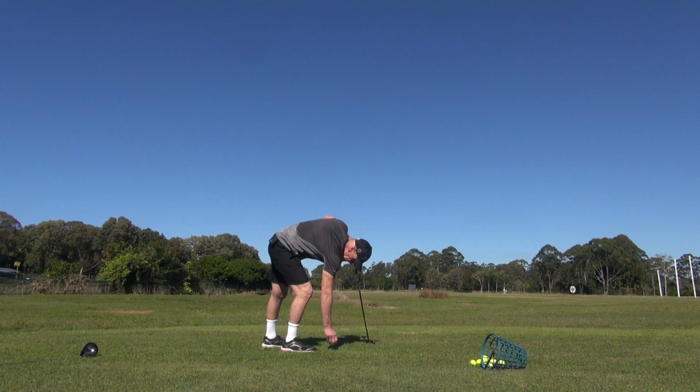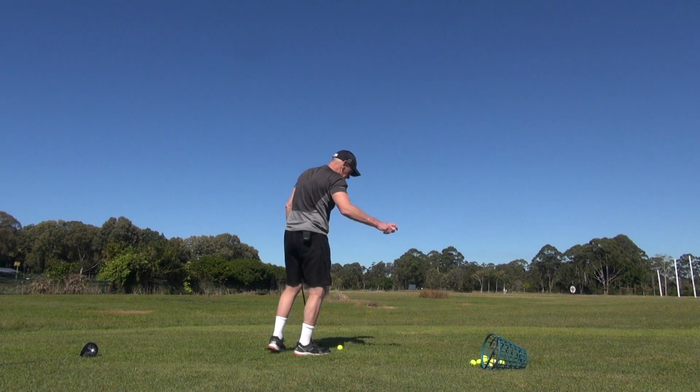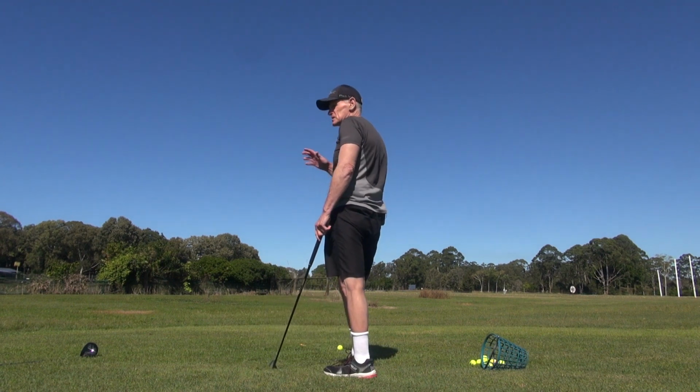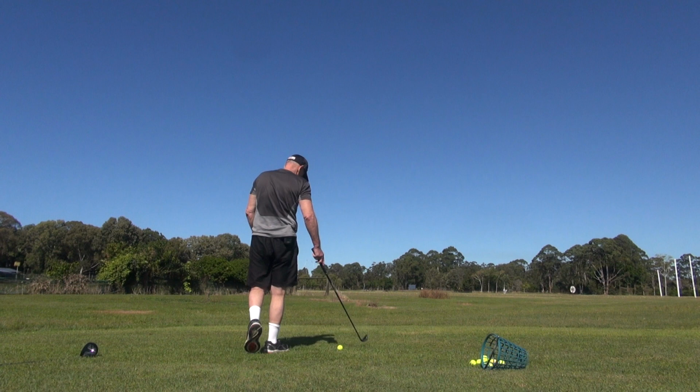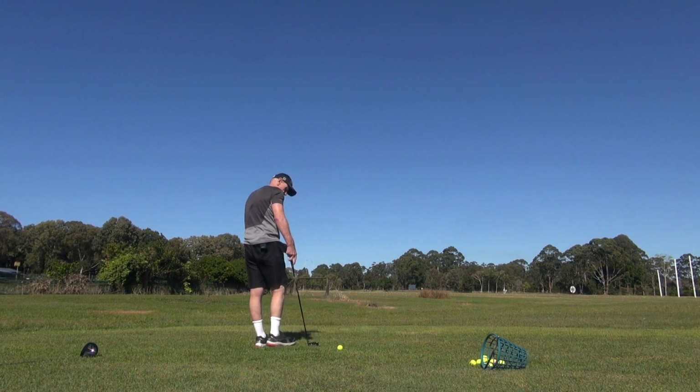When we hit it, it's not a glancing type blow. It's a compressed, capturing type impact.